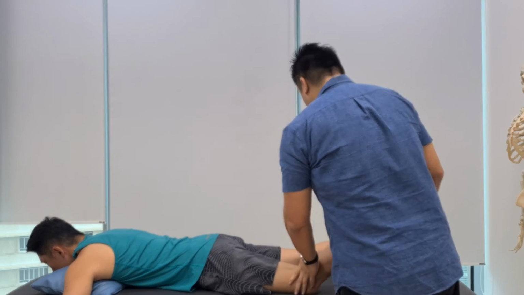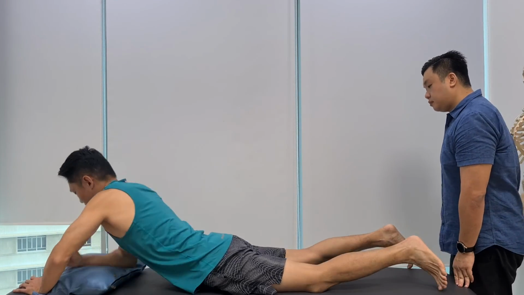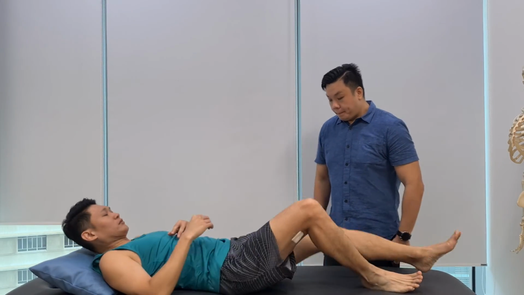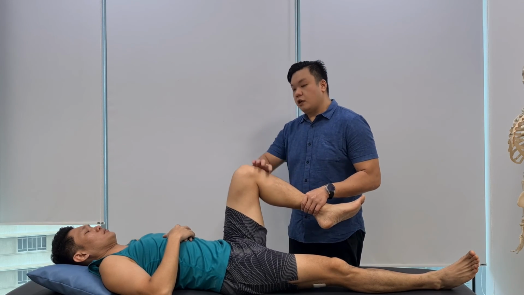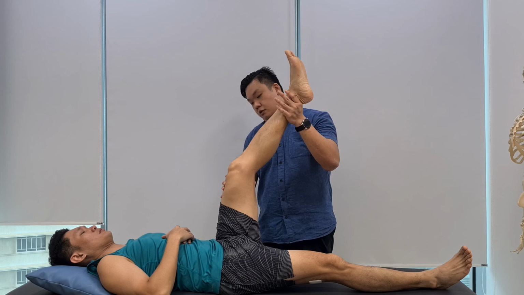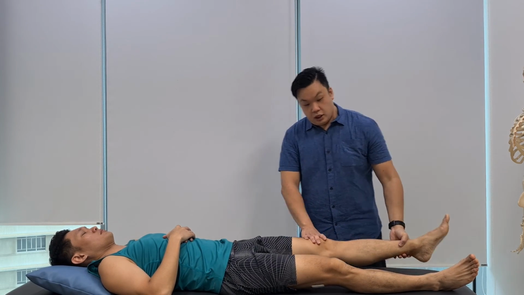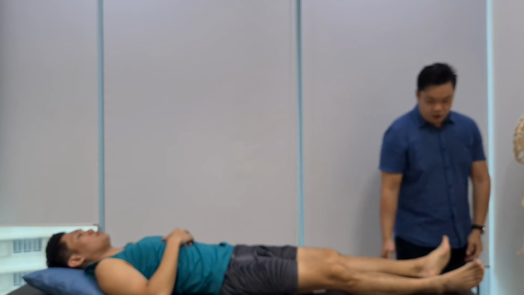Okay. Last thing to check, I will have you turn around for one last time. So we can check for the hamstring strength in the supine position. So as you can tell, Yekai has very tight hamstrings. Okay. So that concludes our knee assessment. Thank you very much.